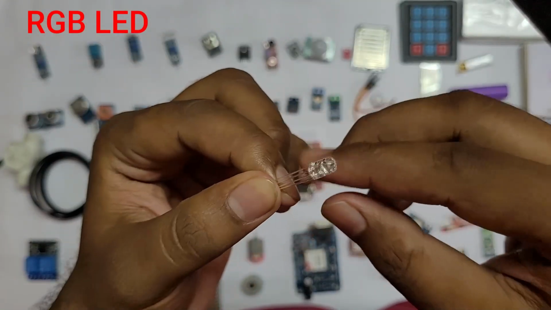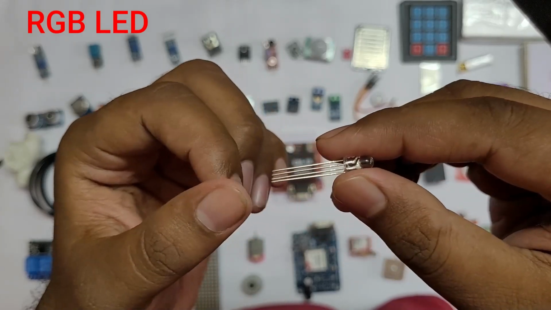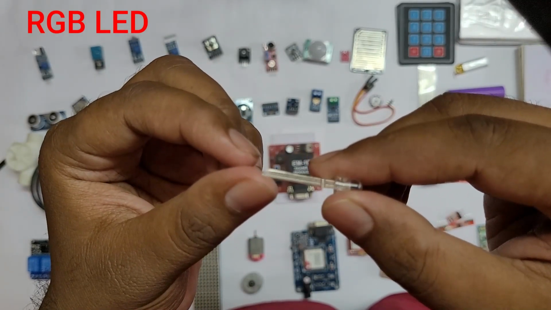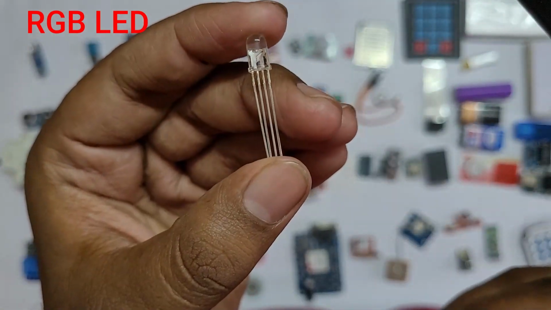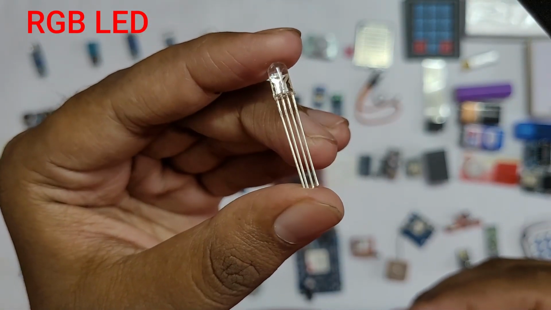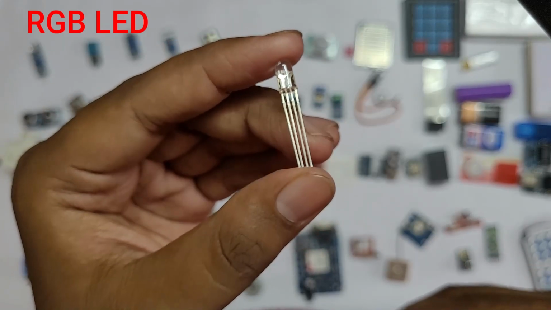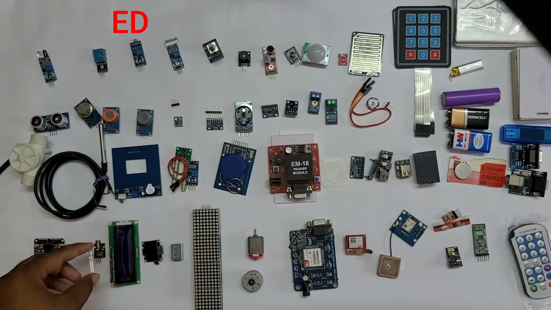This is an RGB LED, so it emits 3 different colors: red, green and blue. By combining these 3 colors, we can get different types of colors.